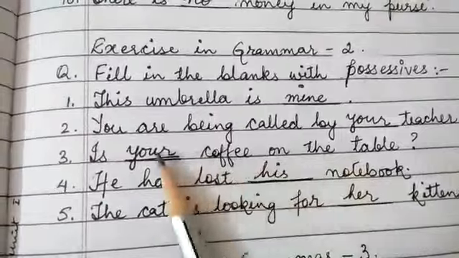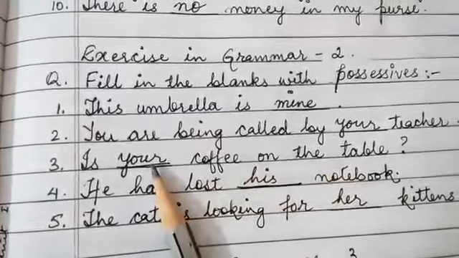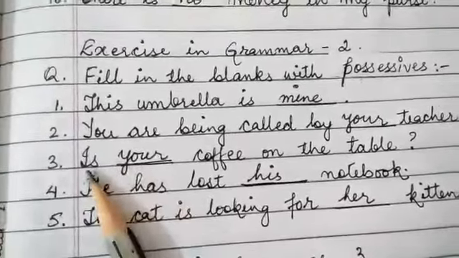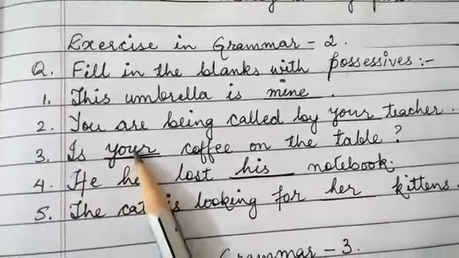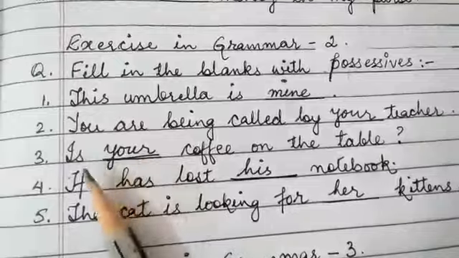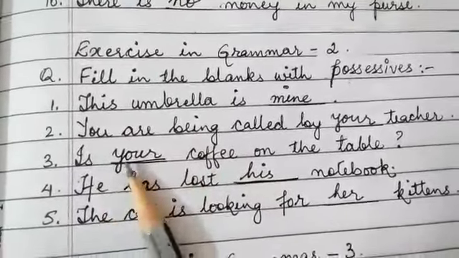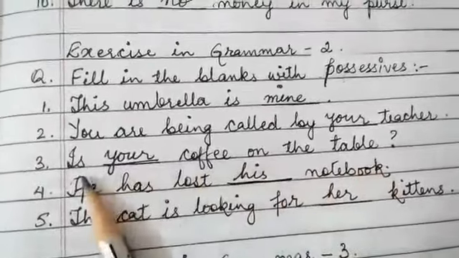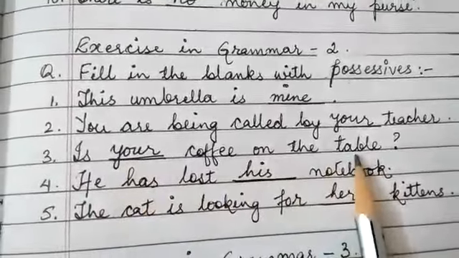Clear? So according to the sentence you can use a possessive. Here you can use is your or is mine. You can even ask a question also. Is my coffee on the table? Is his coffee on the table? Is her coffee on the table?